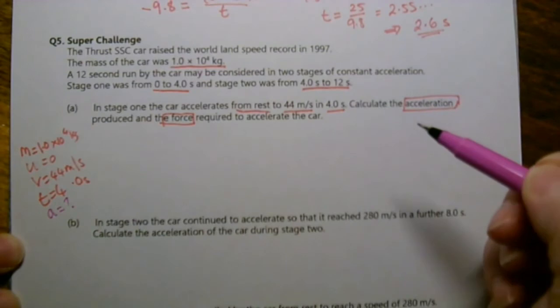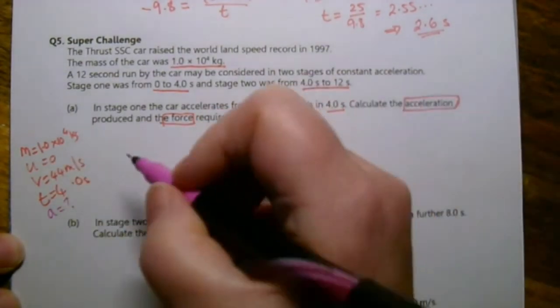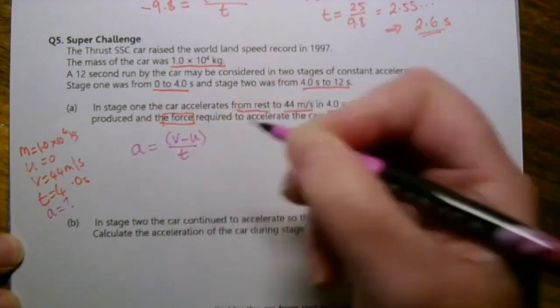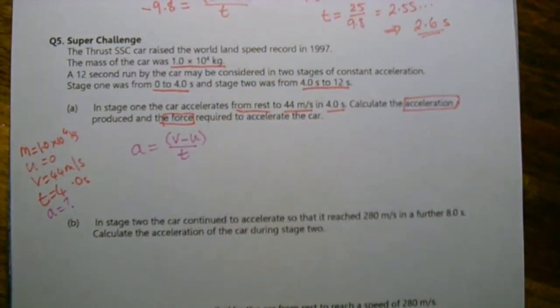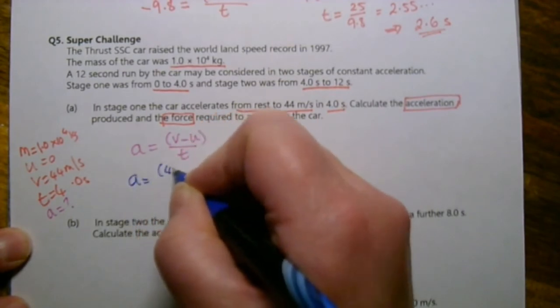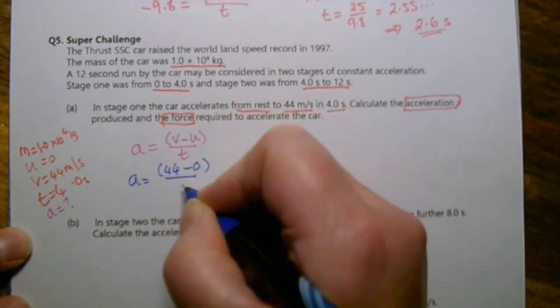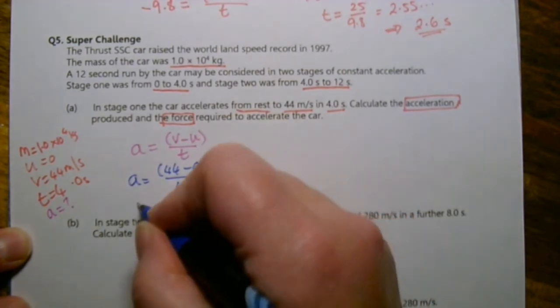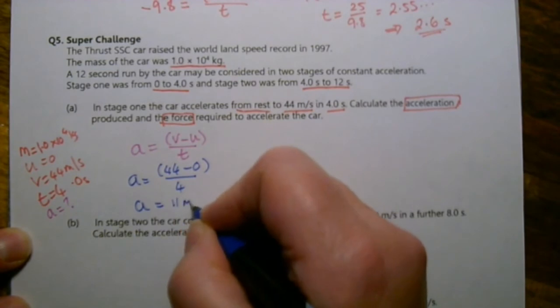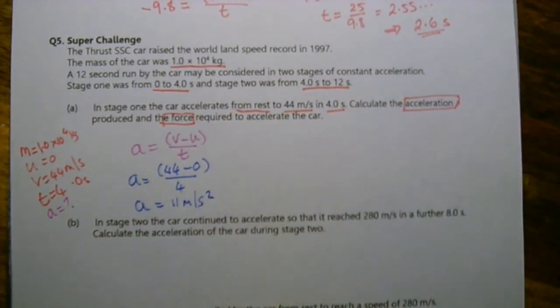Let's see, what have we got? We've got v, we've got u, we've got t. So we use a equals v minus u divided by t. We substitute in what we know. 44 minus 0 divided by 4. So the acceleration was 11 meters per second squared.